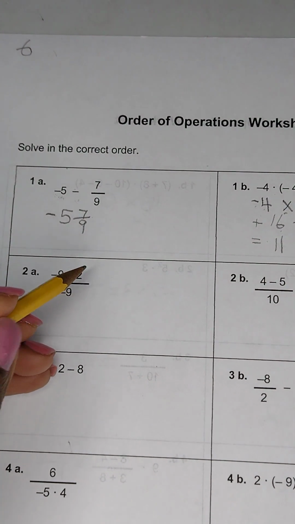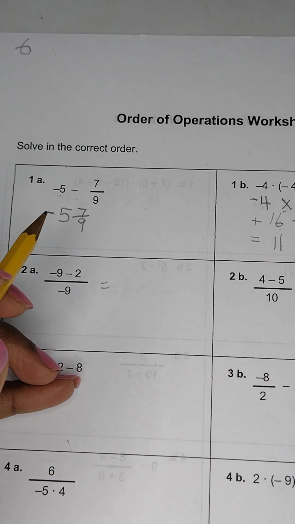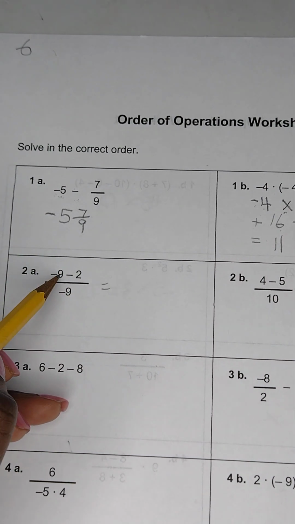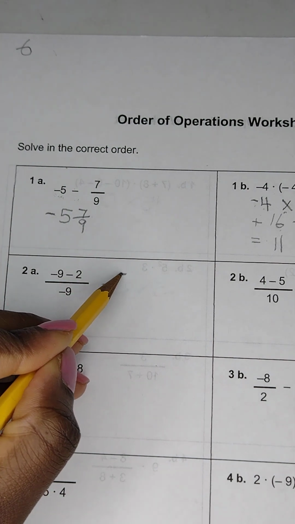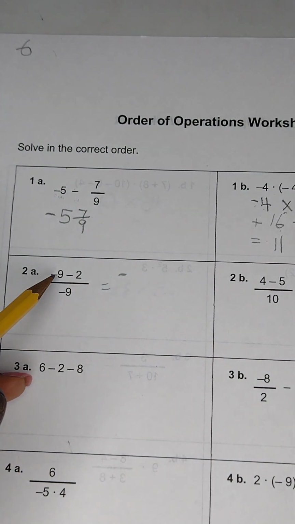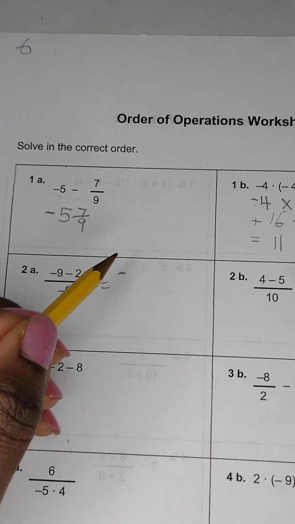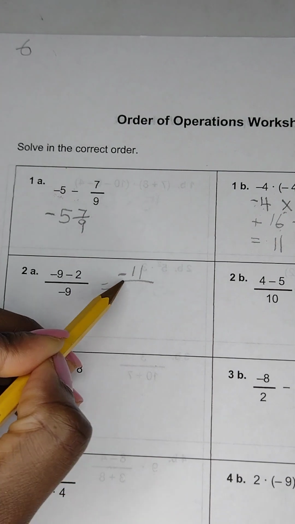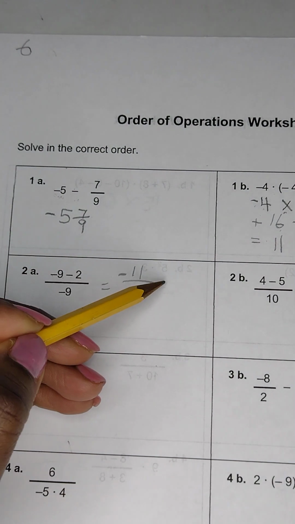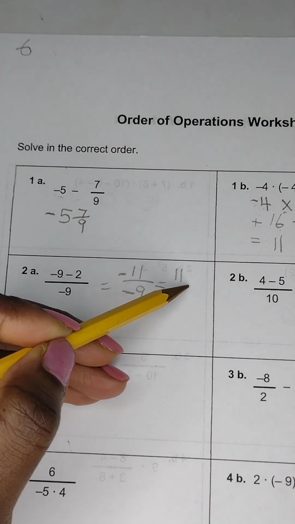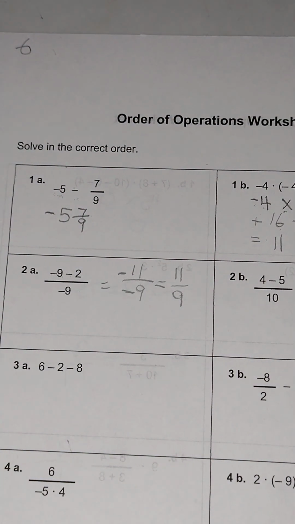And then on to question 2A. So we'll deal with the numerator first. Negative and negative. So because the 9 is a bigger number than a 2 and it's got a negative sign in front of it, your answer for that would be a negative. Then we've got negative and negative, so that means you're going to be adding them together. 9 add 2 is 11 over negative 9. Now the negatives will just cancel out and become a positive, so you end up with 11/9.